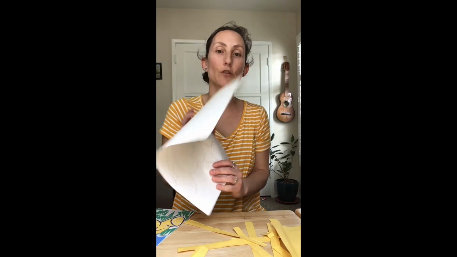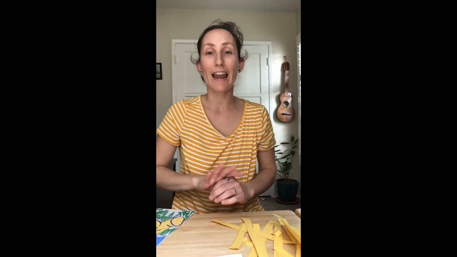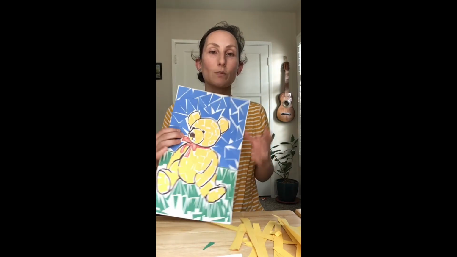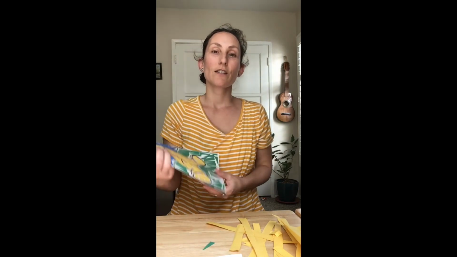For the background of your image, you can have your character or valuable object in any place that you'd like. My son wanted his Teddy to be on the grass with the sky in the background, so that's why I chose those colors, green and blue.